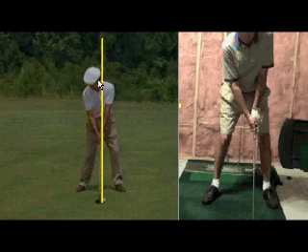But that's kind of the de facto standard, because the bottom of the swing arc is going to be right about the inside of this armpit here. So at the left arm, just in front of the ball, it's where we want the bottom of the swing arc to bottom out, and that's where the deepest part of our divot's going to be.